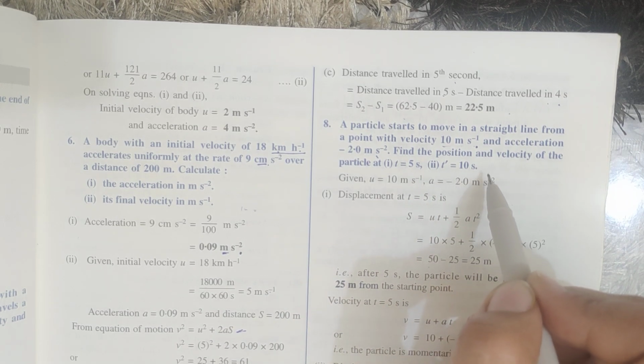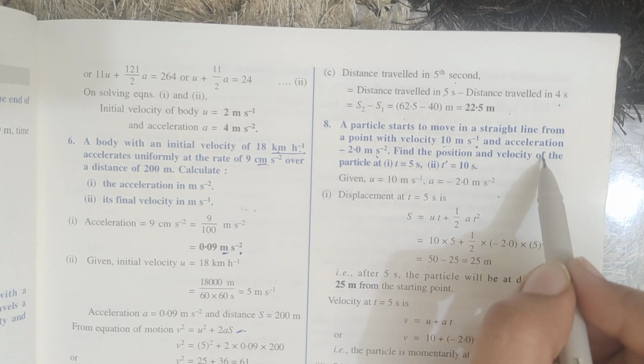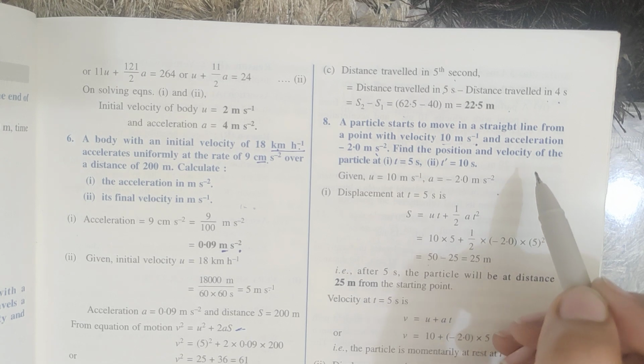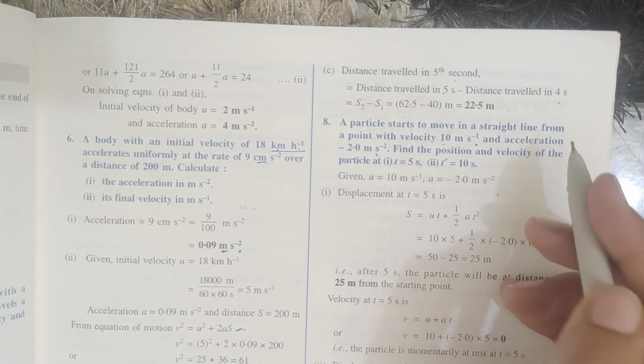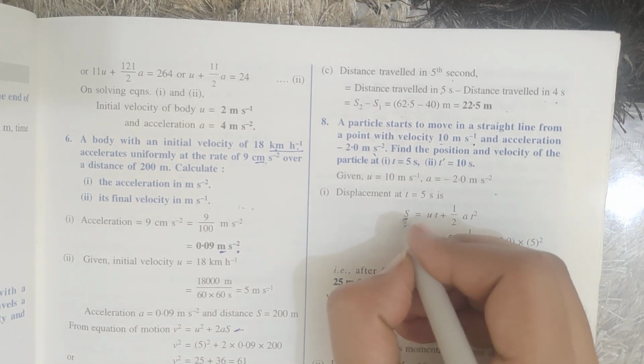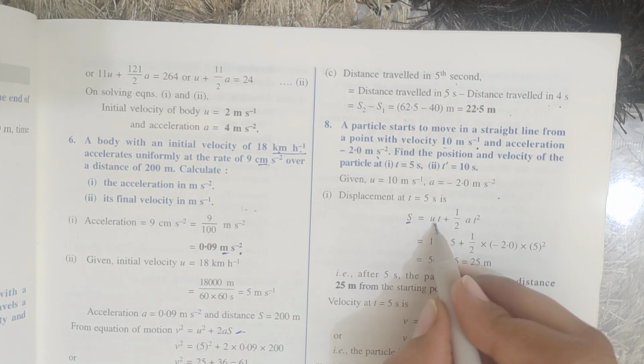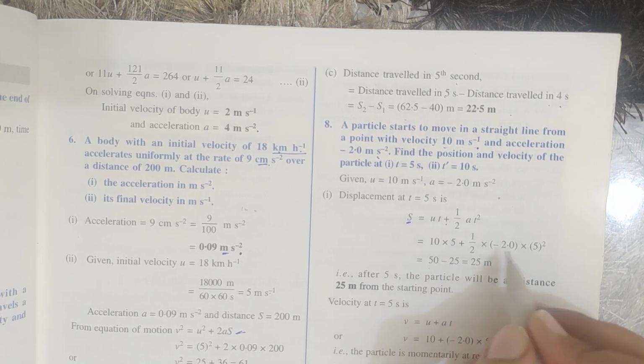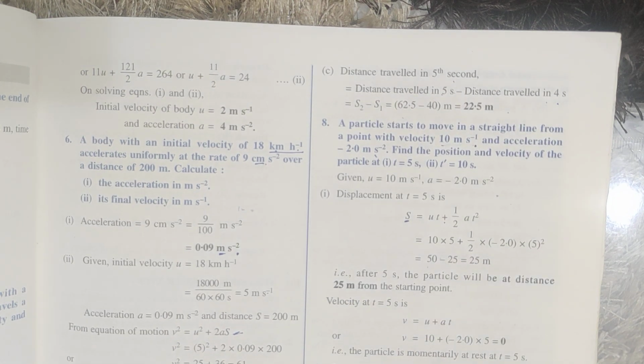At two different times we need to find the position, that is, the distance of the body, at what height the body actually is. As u is given, time is given, acceleration is given, put all the things in and you will get your answers easily.